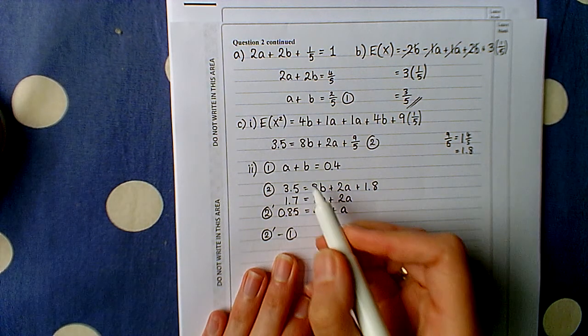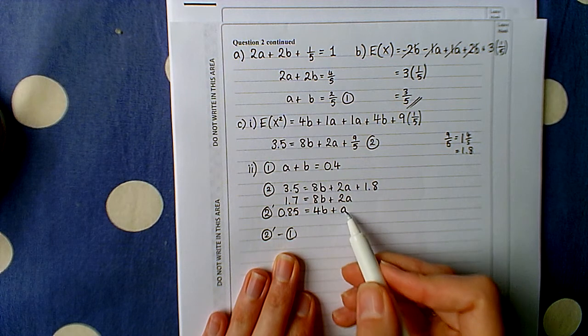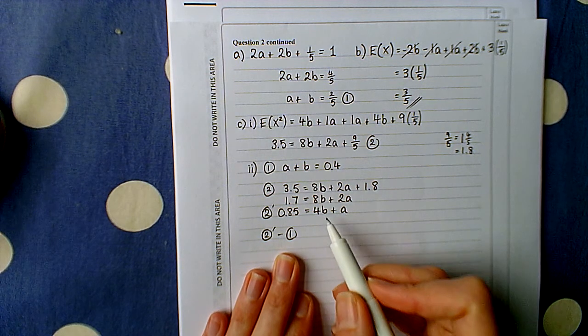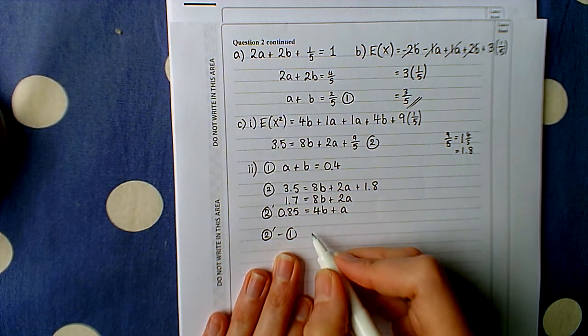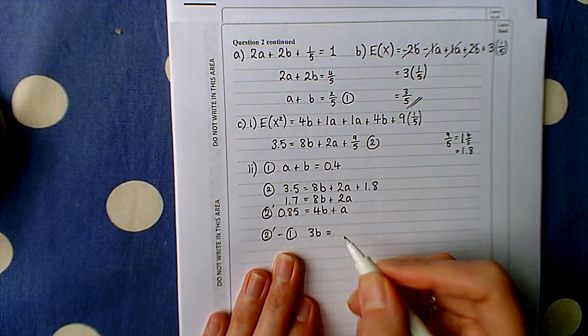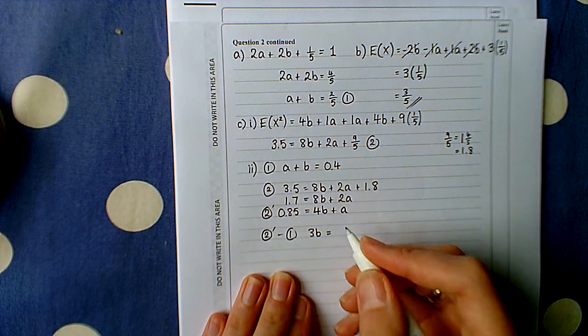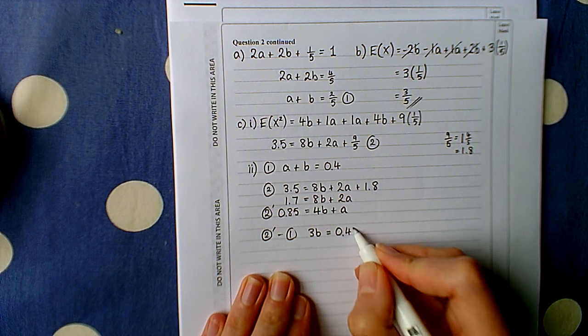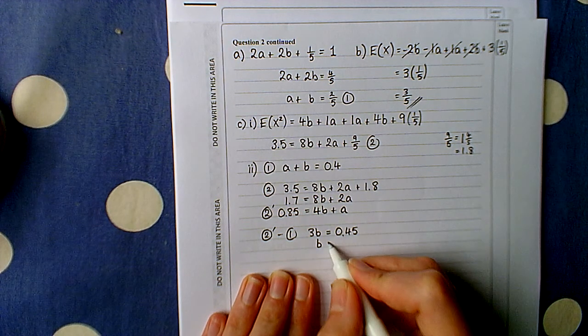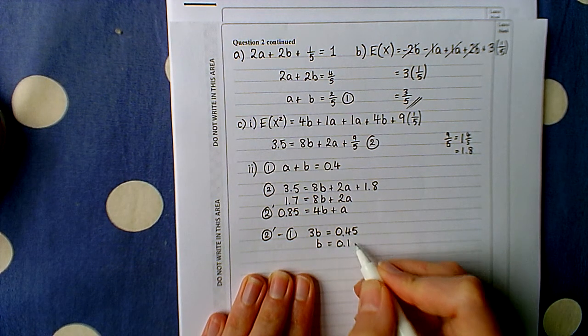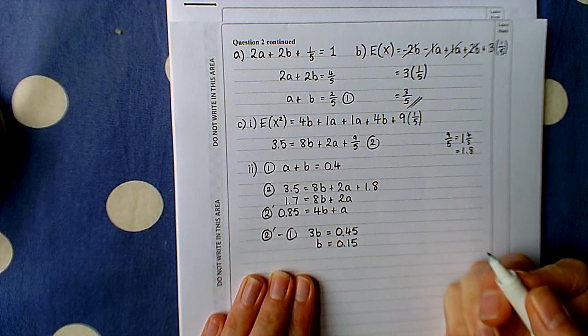So if I take this side, subtract this side, 4b plus a, take away the a, so that's gone, and 4b take away the b is 3b. And for the other side of the equation, I can do 0.85 take away 0.4, making 0.45, and dividing through by 3, b is 0.15.